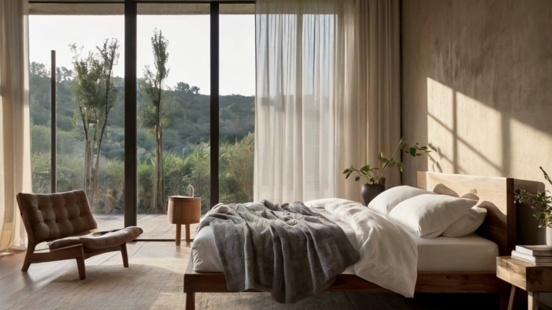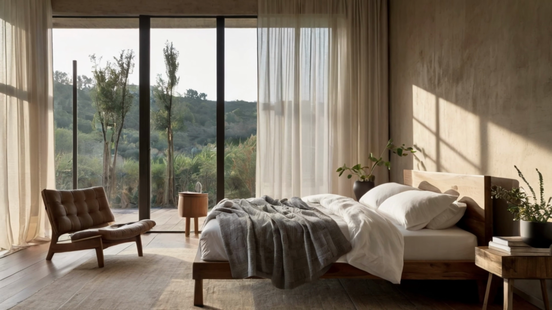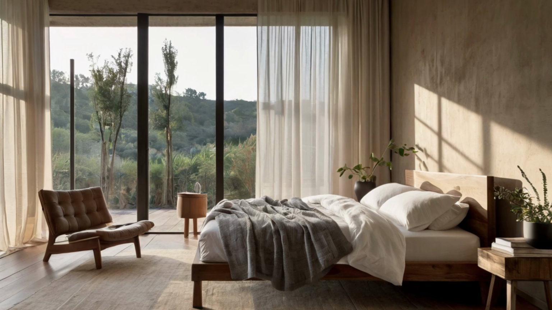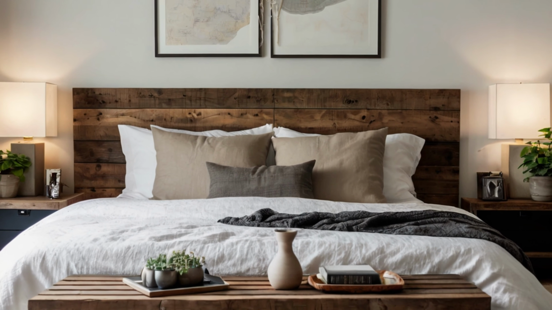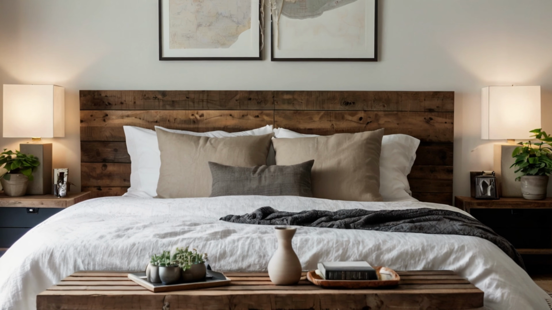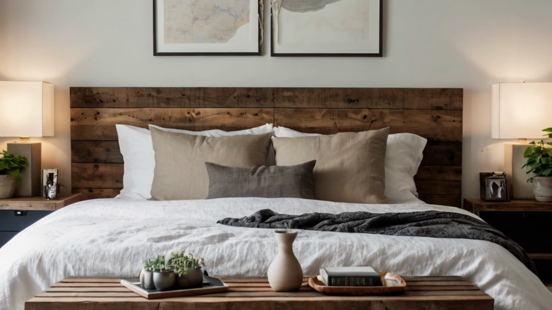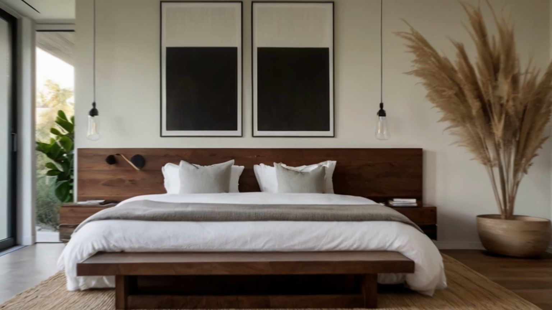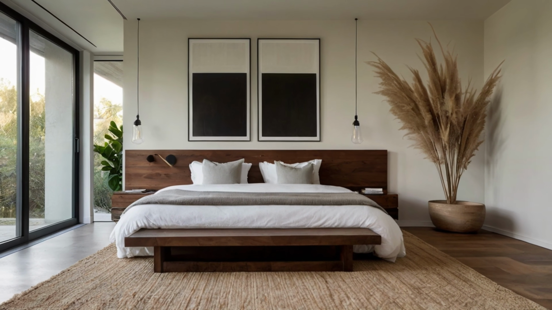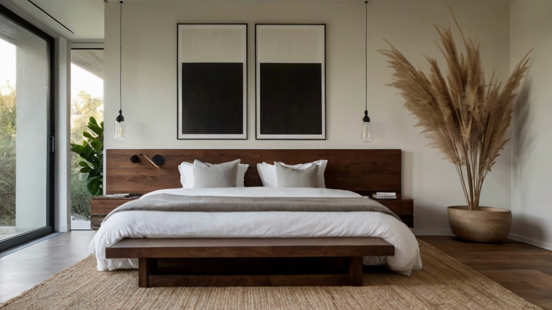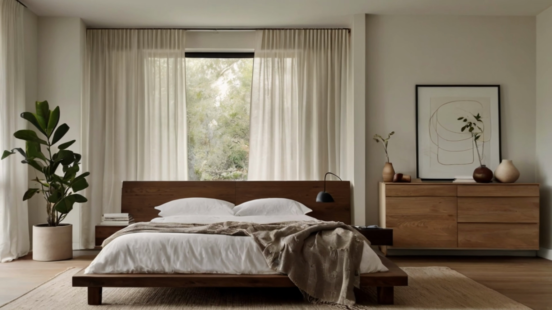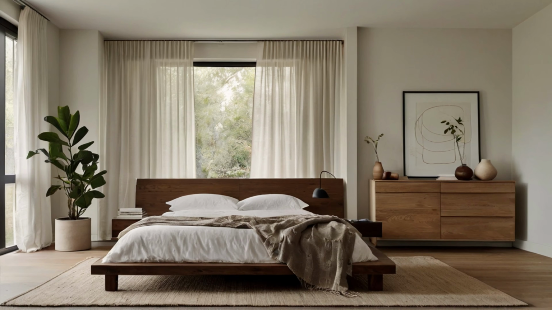In the bedroom, a platform bed with a simple wooden headboard takes center stage. Crisp white linens are layered with a single textured throw in an earthy tone. Bedside tables are replaced by floating shelves, each holding only a handcrafted ceramic lamp and perhaps a small potted plant. A large window with sheer linen curtains lets in plenty of natural light, eliminating the need for additional decor.